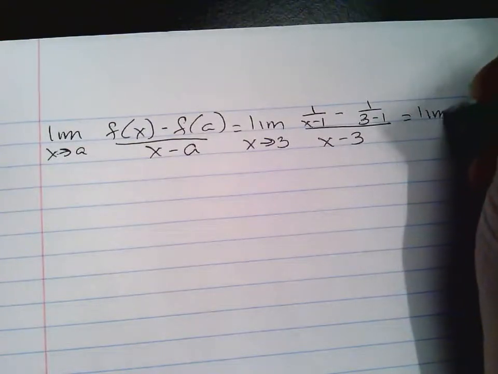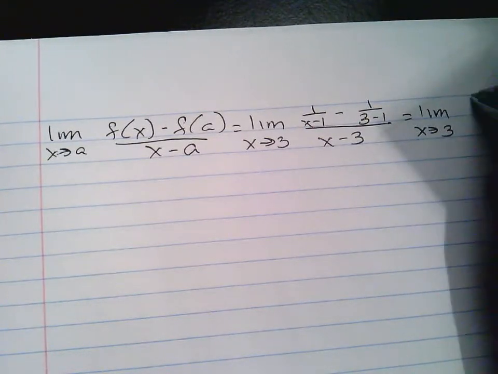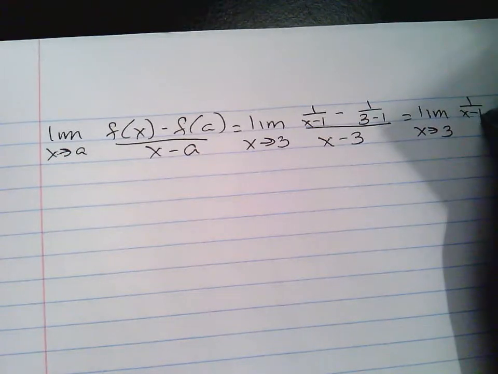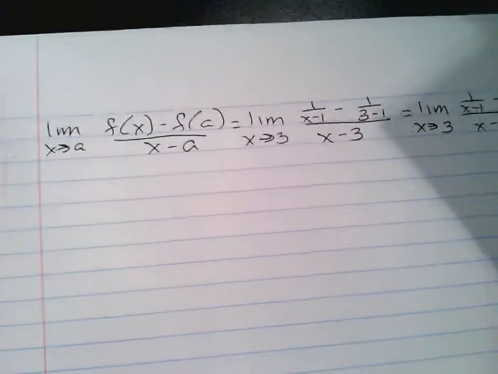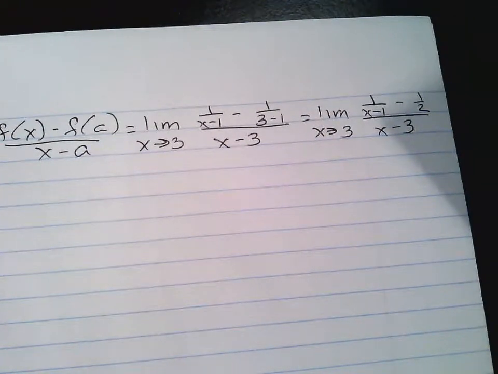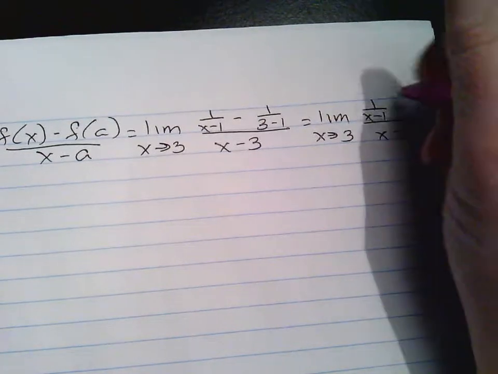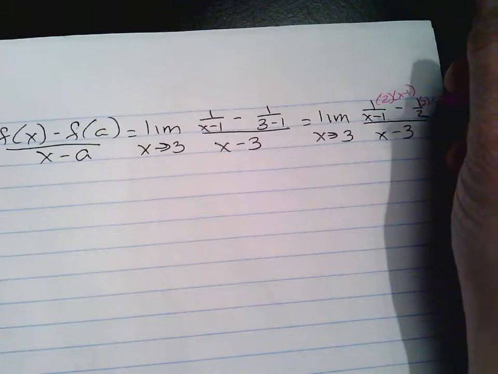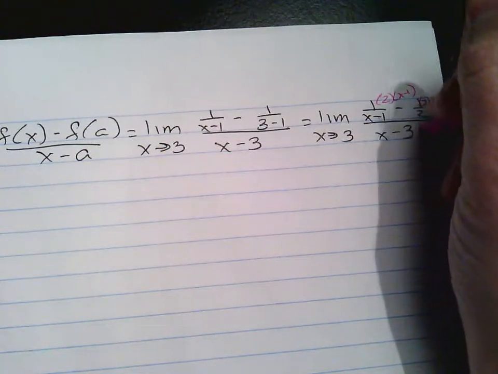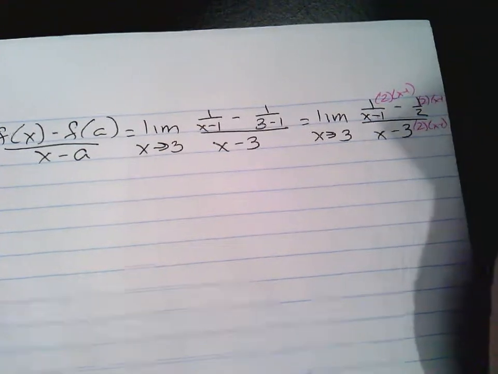So we have the limit as x approaches 3 of 1 over x minus 1 minus 1 over 2, over x minus 3. Okay? Least common multiple: 2 times x minus 1, 2 times x minus 1, 2 times x minus 1.